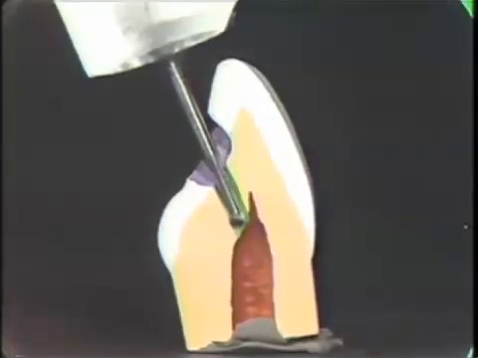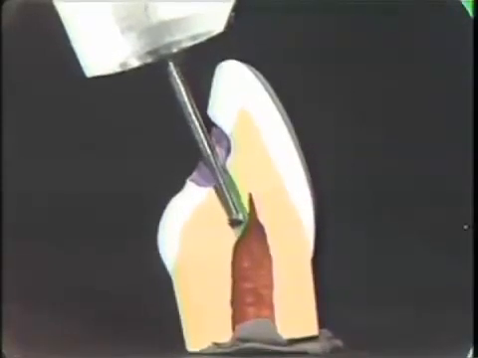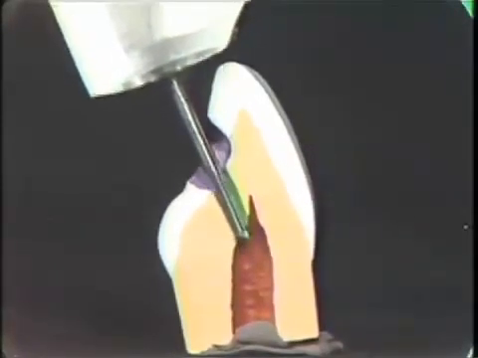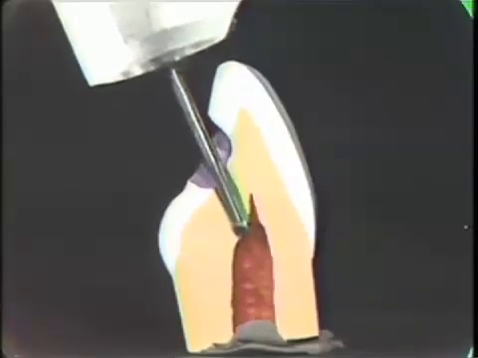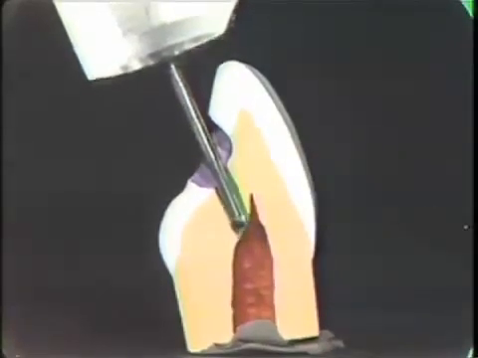You'll know when you get to the pulp chamber when you feel the burr kind of drop into the pulp chamber, as there's a reduction of cutting pressure on the burr.